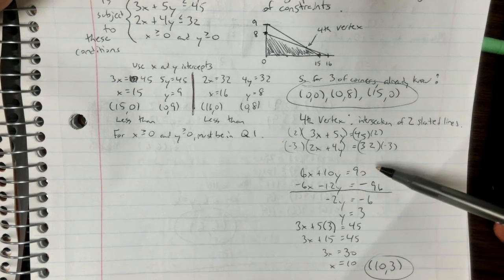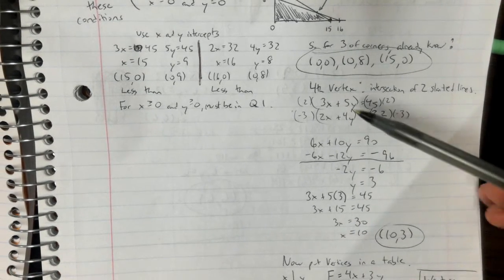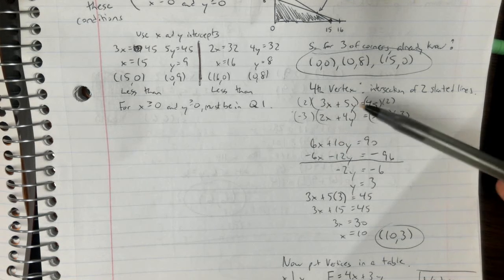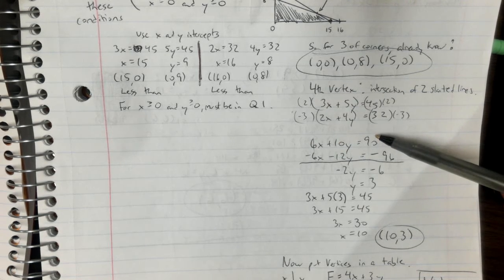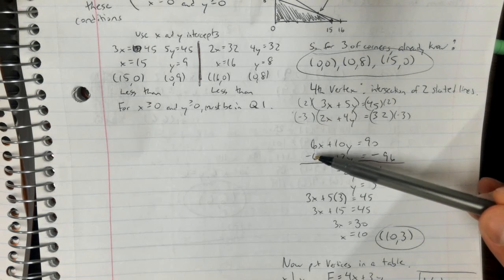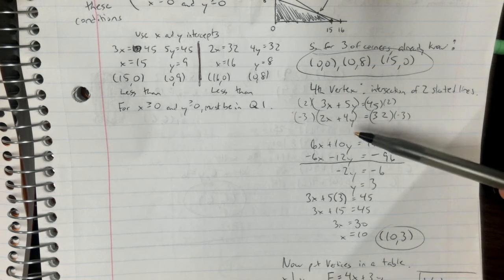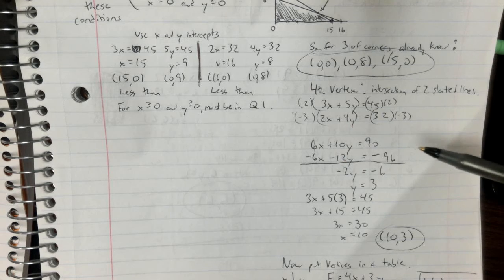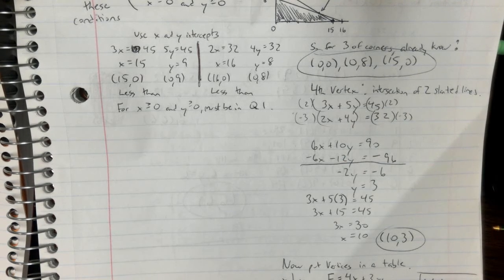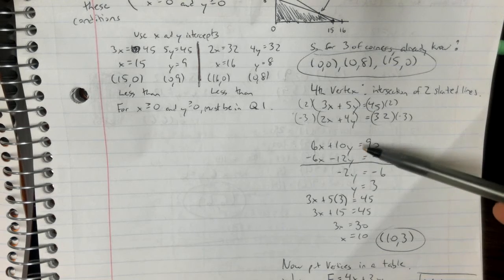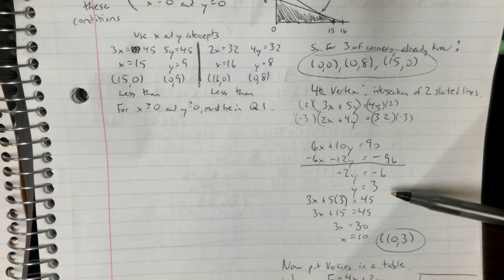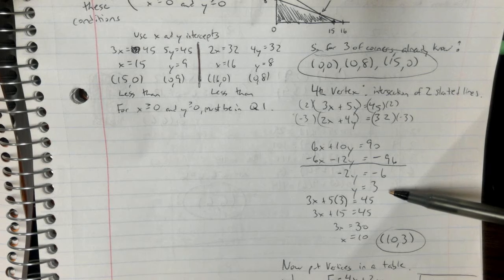So this part you've done before. You do 2 times 3x is 6x, 2 times 5y is 10y, 2 times 45 is 90, -3 times 2x is -6x, -3 times 4y is -12y, and 32 times -3 is -96. Now you cancel that, and then this is -2y equals -6, so y equals 3.